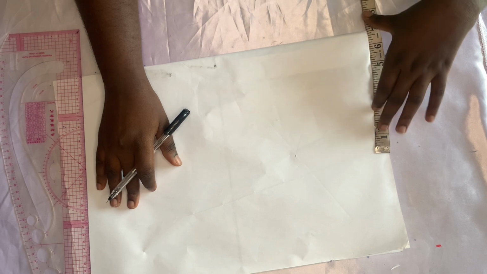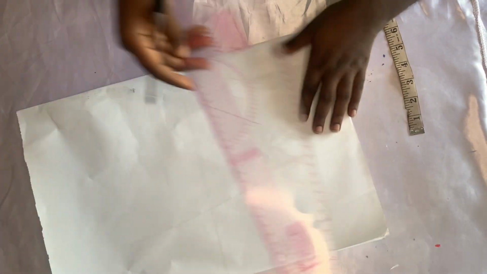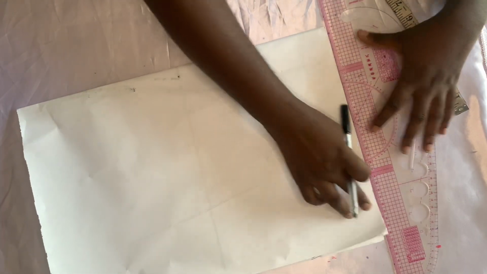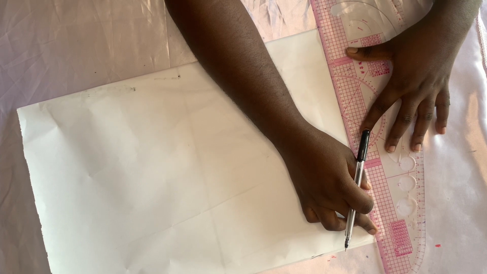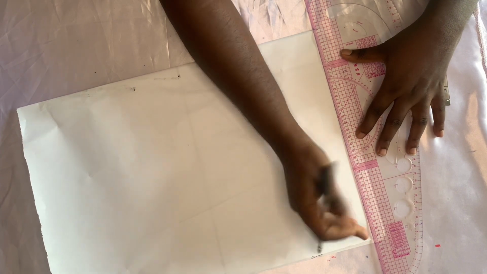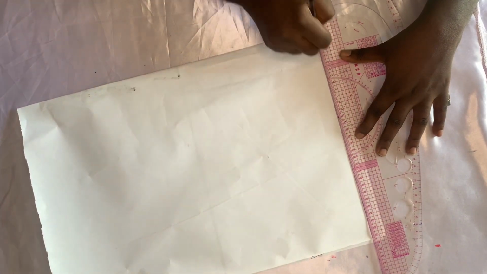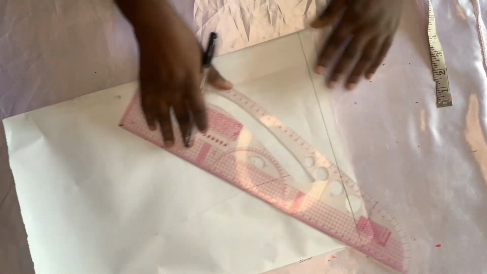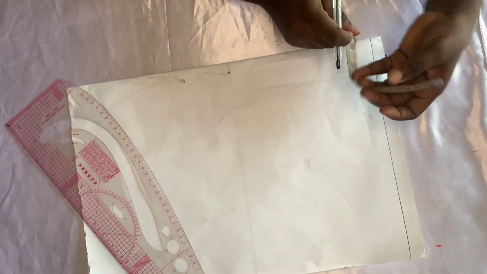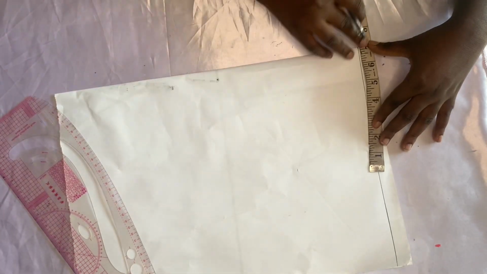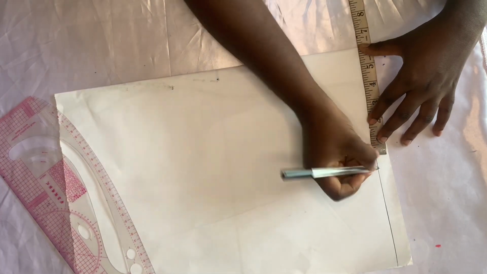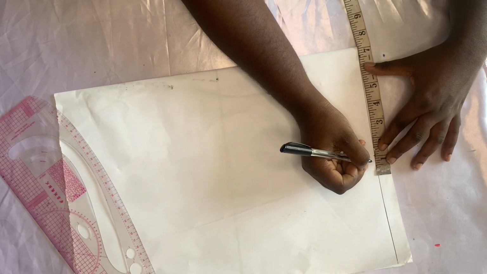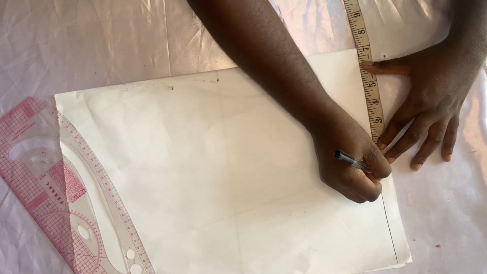So our waist measurement is 24, so you are going to divide 24 by 4, and whatever you have is what you put as our waist measurement. So this straight line is for sewing allowance. Okay, you mark the 6 inches, then you mark 1 inch for that.